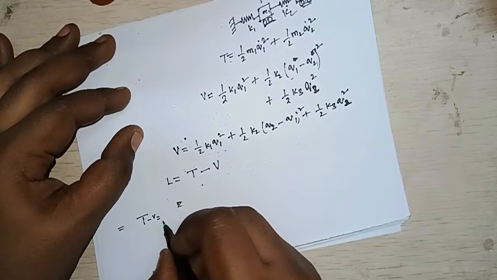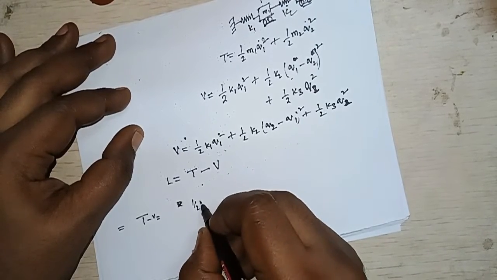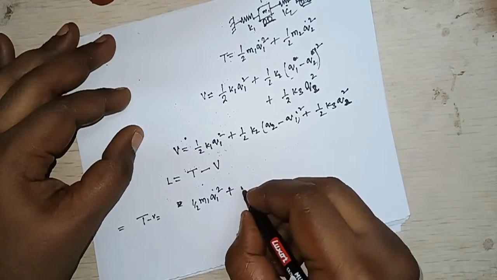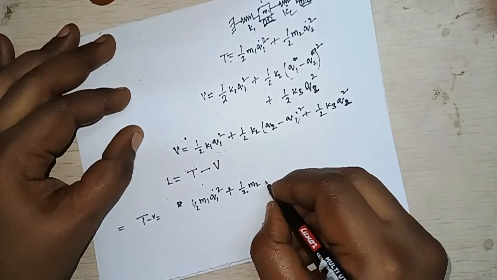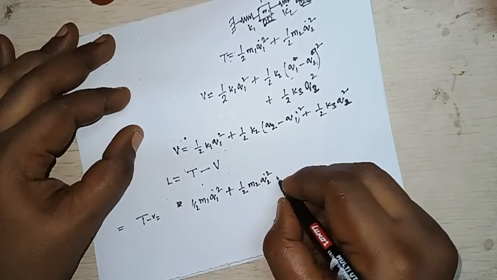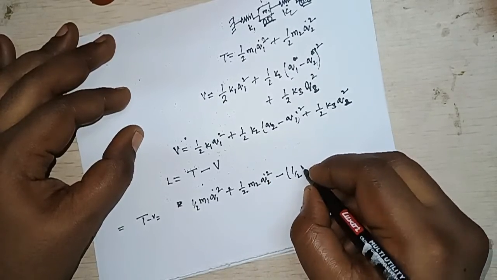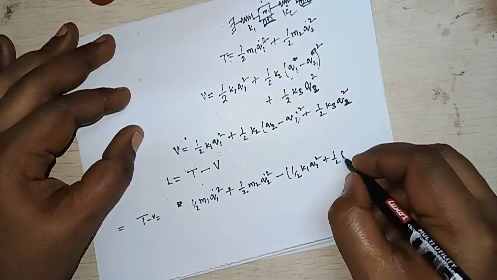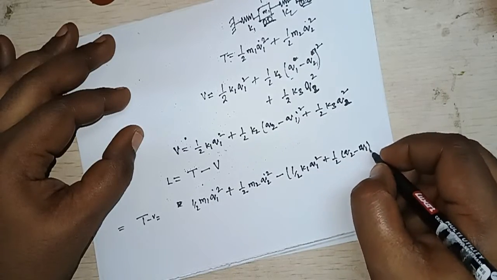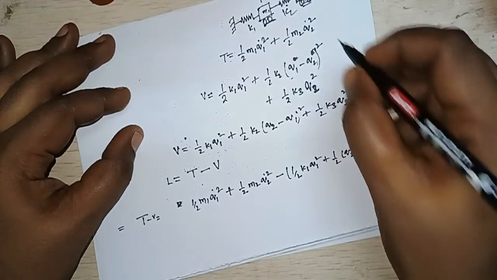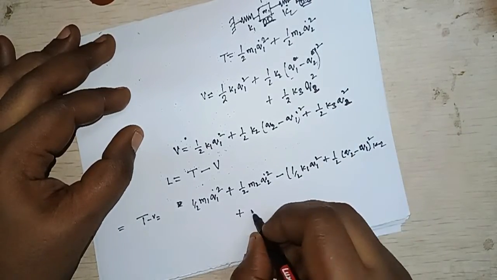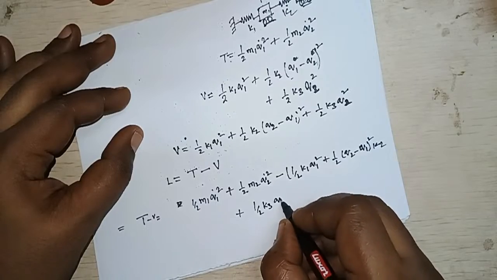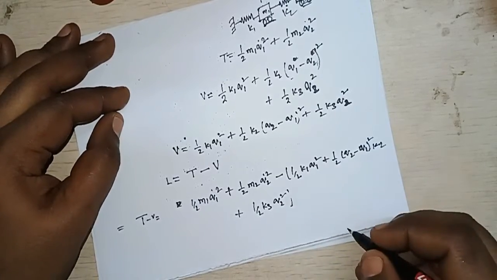T minus V is equal to half m1 q1 dot square plus half m2 q2 dot square minus [half k1 q1 square plus half k2 (q2 minus q1) square plus half k3 q2 square]. So this is our equation.